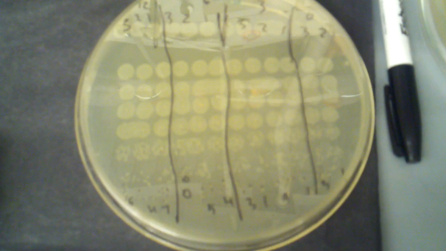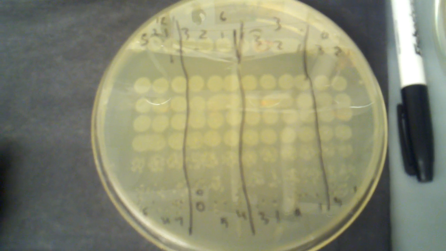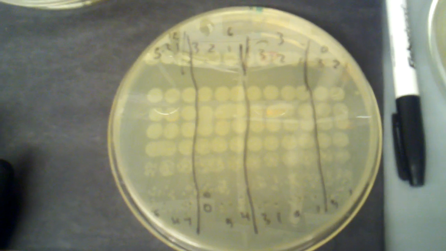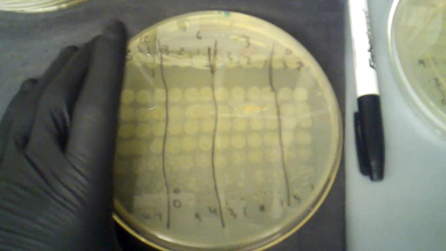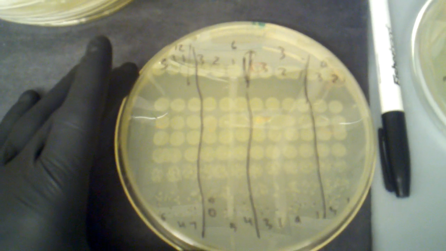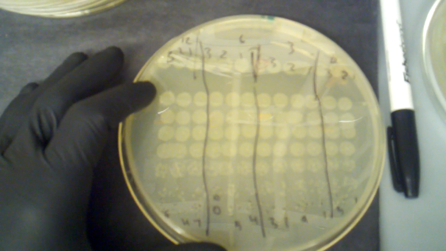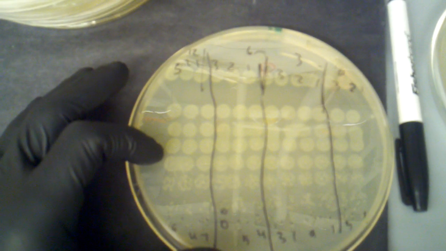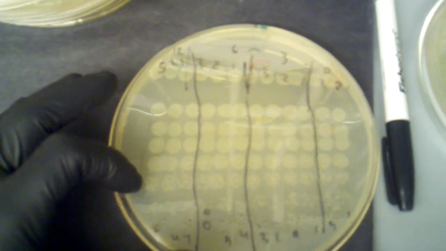Hi guys, today I'm going to be showing you how to count the colonies that you got from your serial dilution. So in front of us we just have one of the plates that we plated yesterday using our serial dilution technique. We spotted 10 microliters from each well of our 10-fold serial dilution.